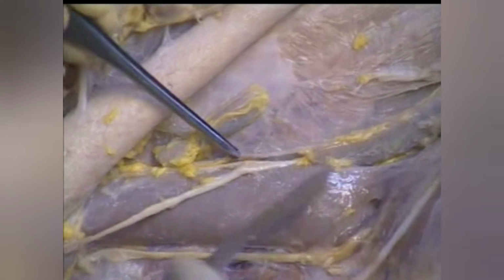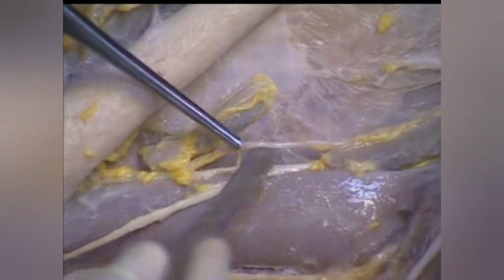This elongated structure situated on the dorsal face of the esophagus is the posterior mediastinal lymph node. Notice a small transparent tube in front of the lymph node. This is the thoracic duct, which is a large lymphatic duct in the body. See, this is also a posterior mediastinal lymph node.